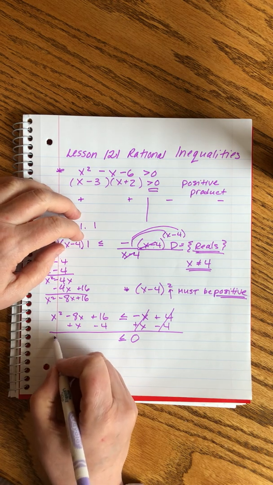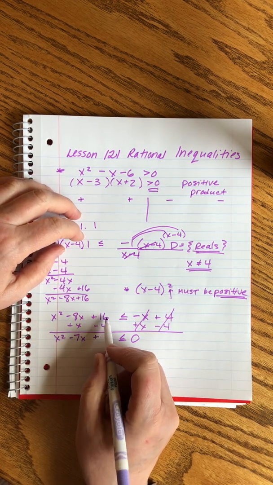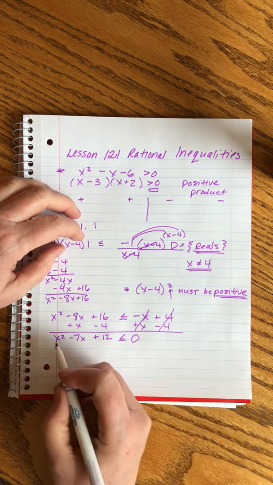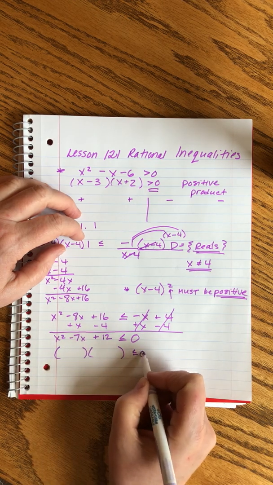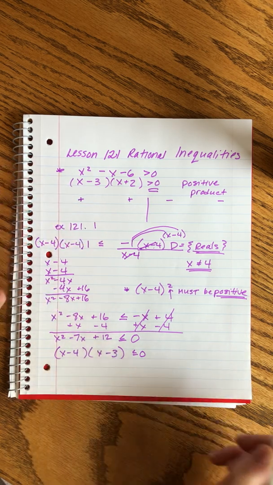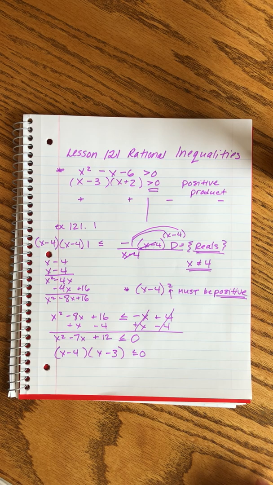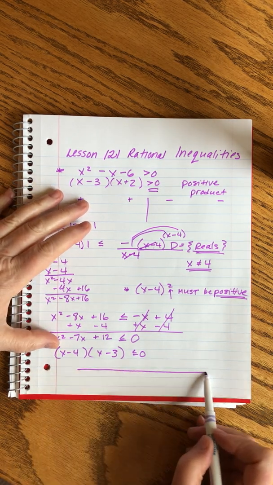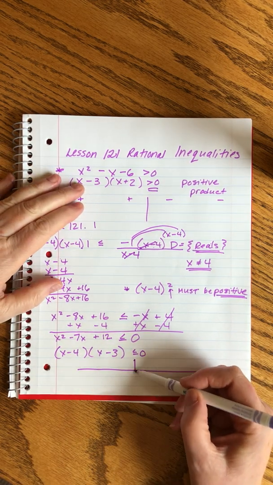So over here we get x squared minus 7x plus 12. And John, buddy and pal that he is, is going to make these factorable by inspection. This will be (x minus 4)(x minus 3). No quadratic beastiness at this stage of the game. John is kind. Okay. Oh wait, I'm jumping ahead. We still have to do this.